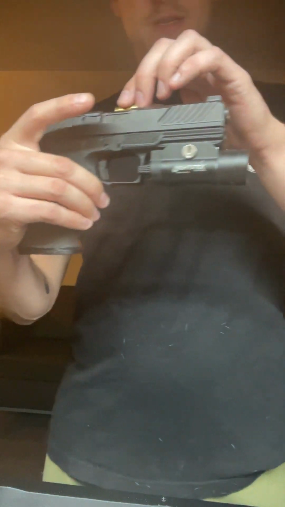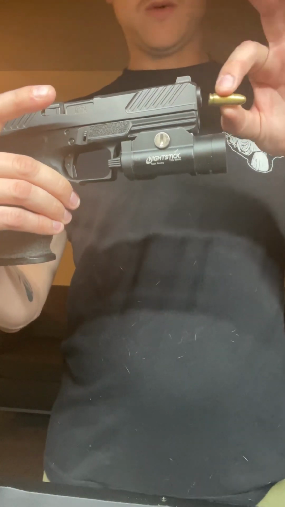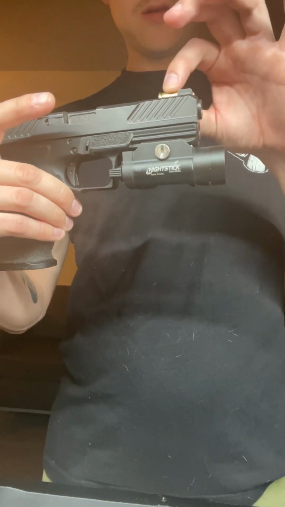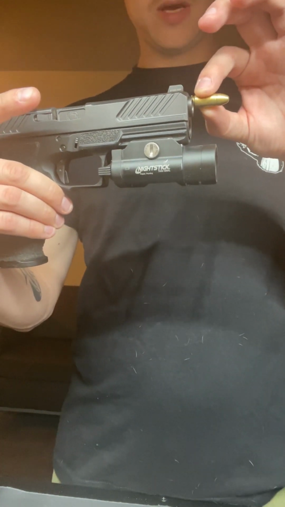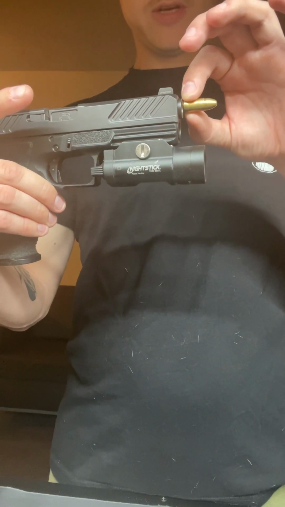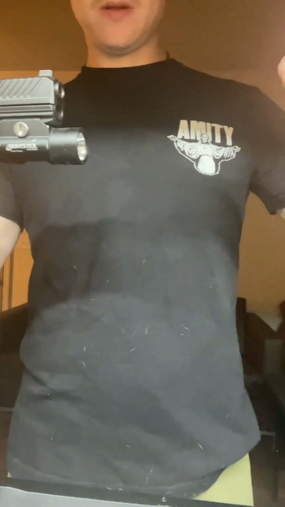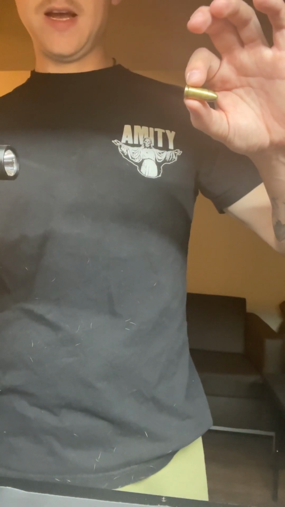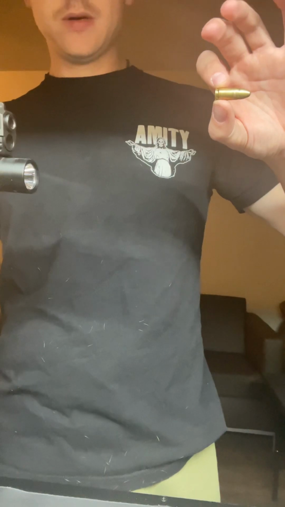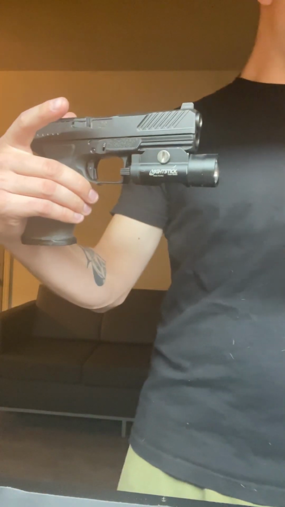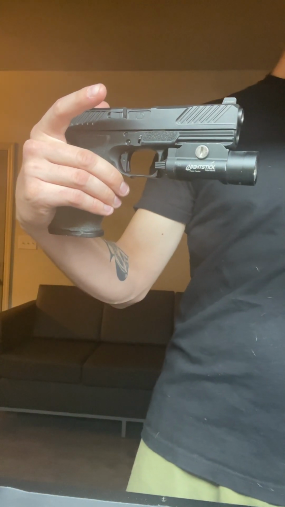Then you've got transitional. What happens once it's hit here, once it's cleared the bore, okay? So that's transitional. Everything that happens in the middle while it's in the air, whether there's wind, rain, dry, moist, that's called external ballistics. So external, everything on the outside that affects it.